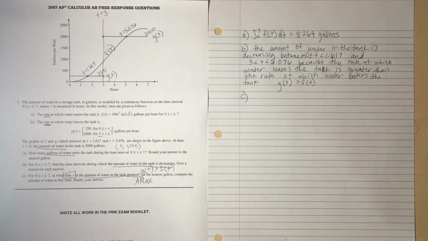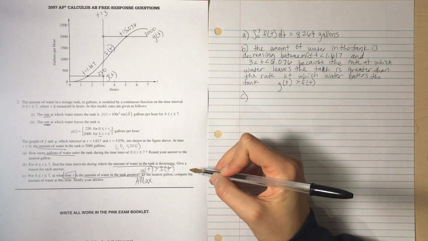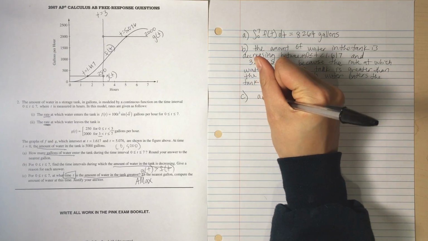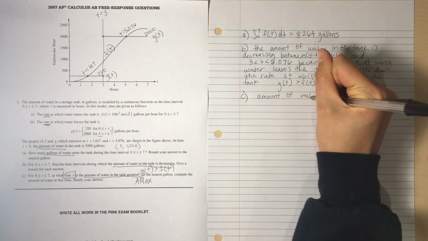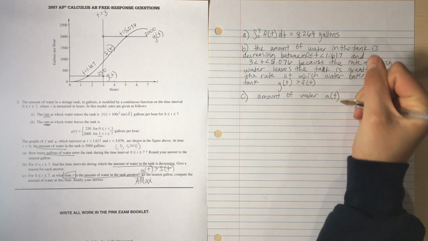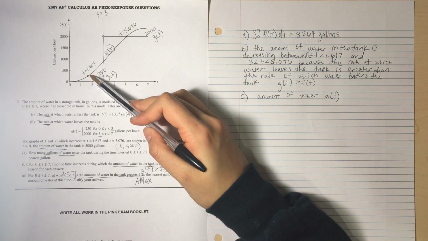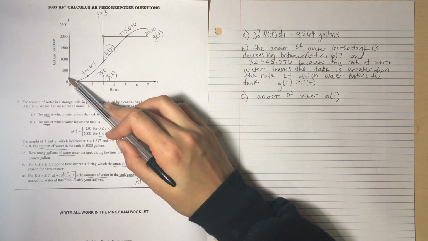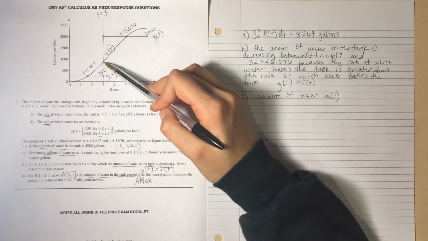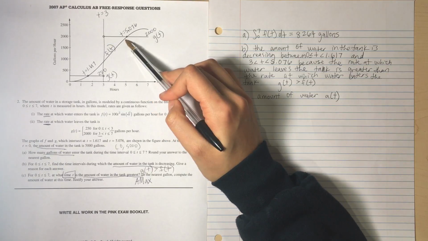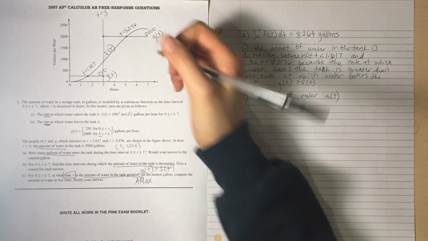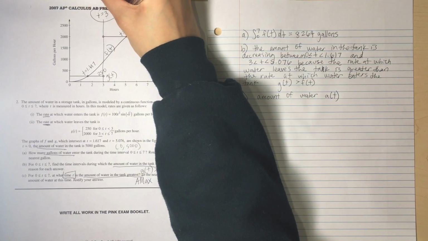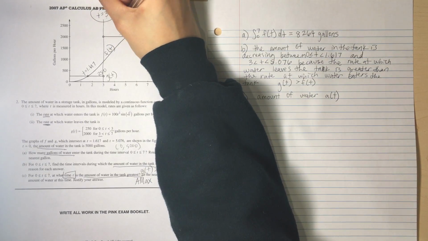Now, the absolute maximum happens when, for the total amount of water A of t, the rate f of t is greater than g of t, and then changes to f of t less than g of t. So that happens when t equals 3. So t equals 3 is a critical number.